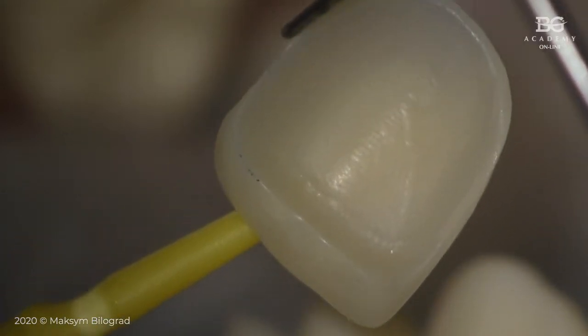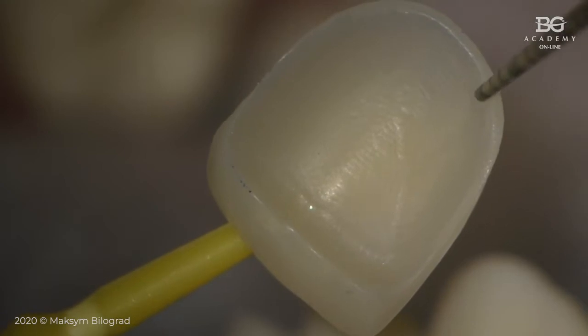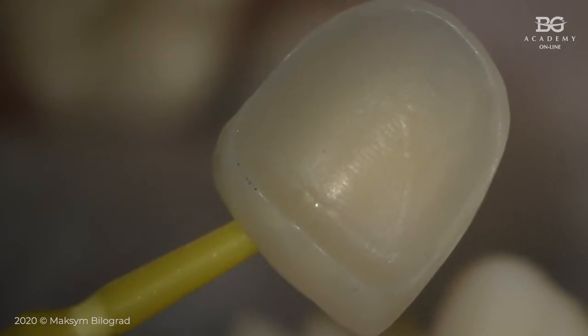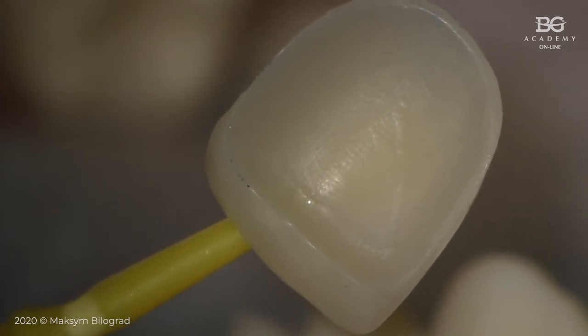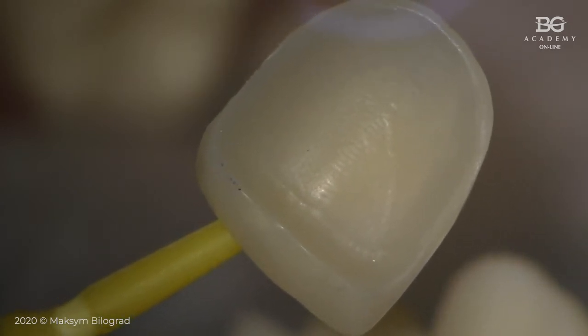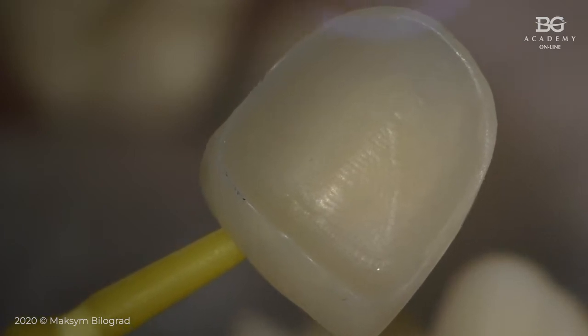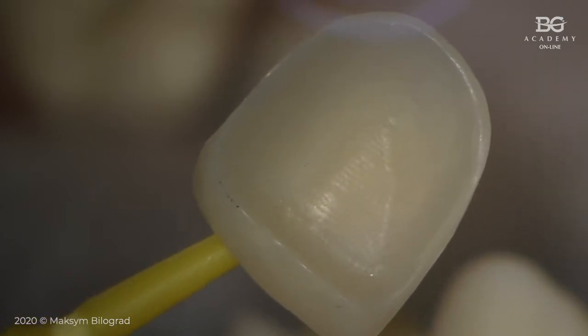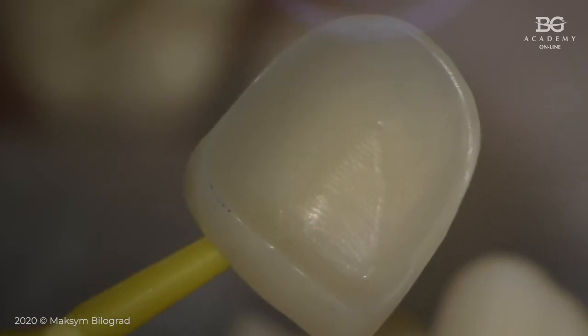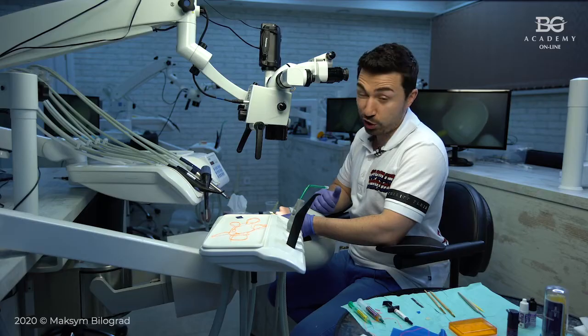If there is any glaze in that area that I'm showing you, you cannot etch it. Actually, you will etch, but the etching will not be efficient in this area, and as you may understand, there will be no proper bonding there. What you may get is a discoloration, a black or brown line between veneer and tooth at the interface, which is not good.